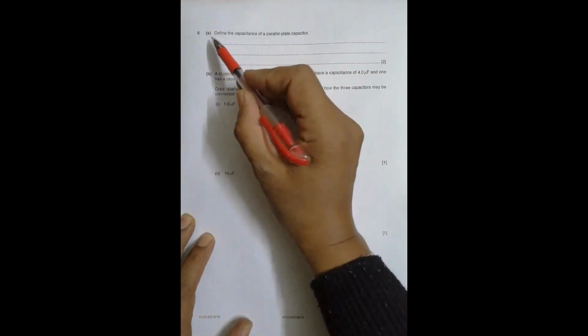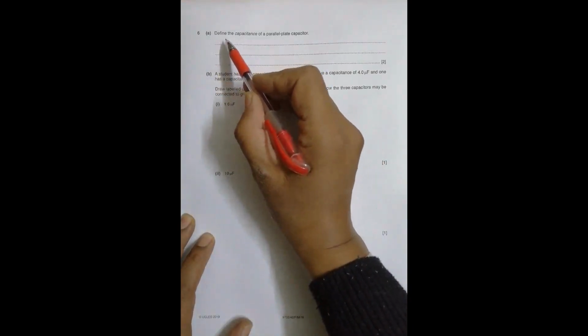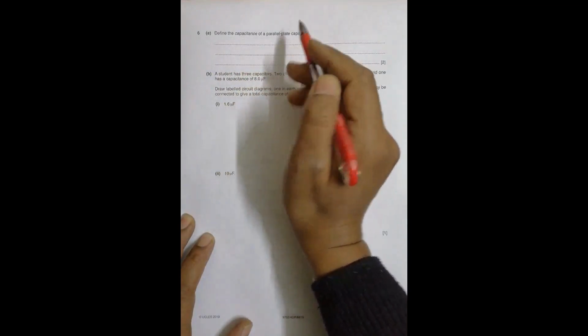So today I have got 2019 February March paper 4.2, and the question number is 6. It is concerned with the chapter alternating current. So the first question is 6a. Define the capacitance of a parallel plate capacitor.